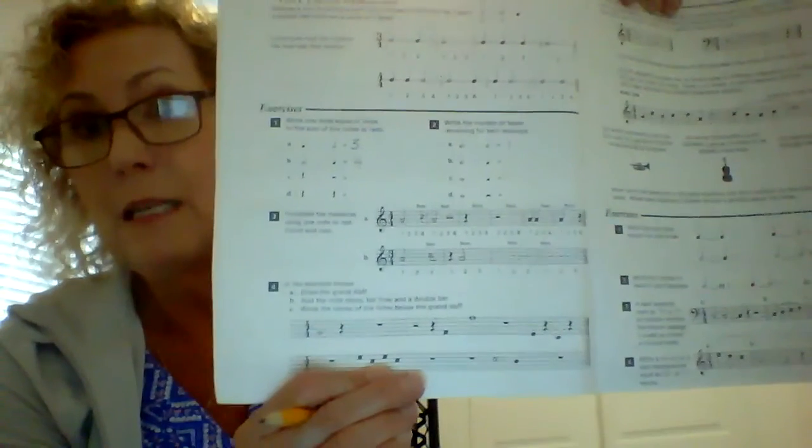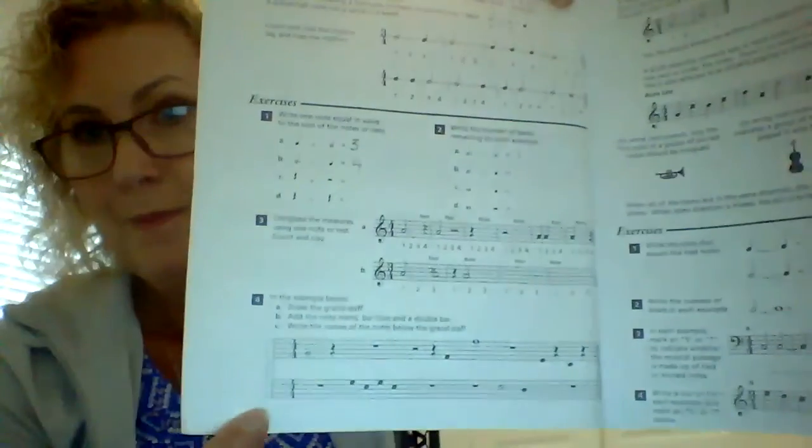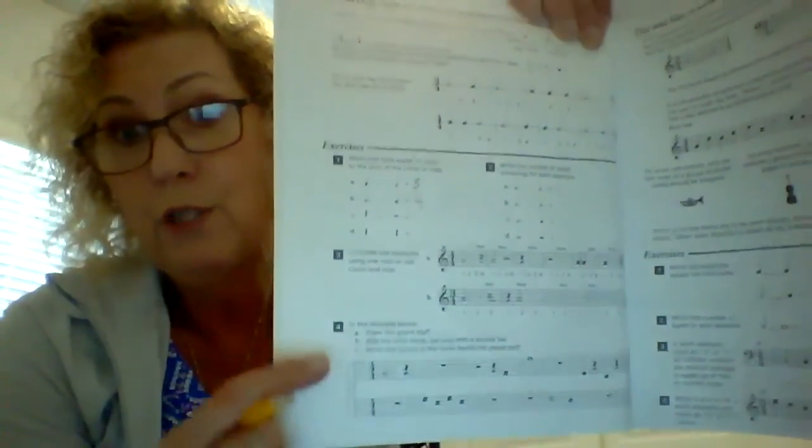Grand means hooked together. At the beginning of my grand staff, do you remember that it wants me to have my bar and my brace? I have to have that, or Miss G won't know that they go together, okay? And then it says, add the note stems. I'm thinking on or below the 3rd line, stems go up on the right. Above the 3rd line, on or above, stems go down on the left. So my first note, my stem's going to go up.